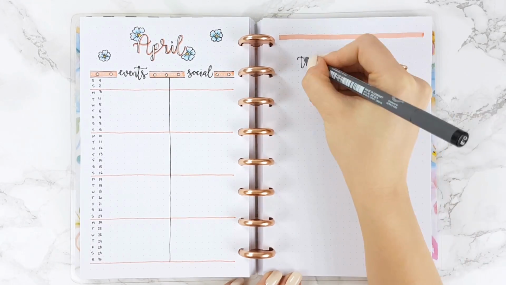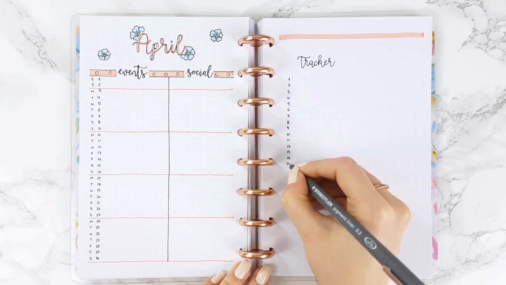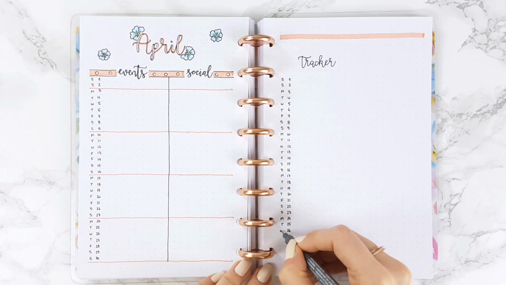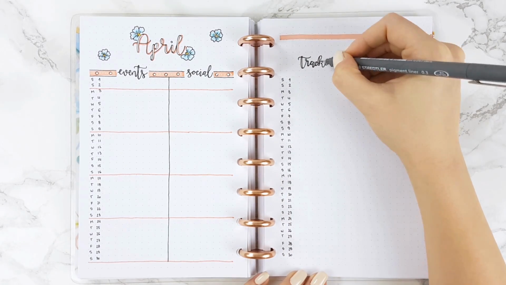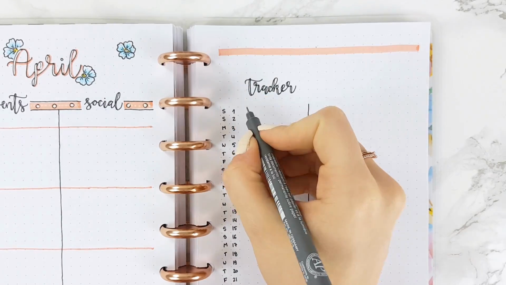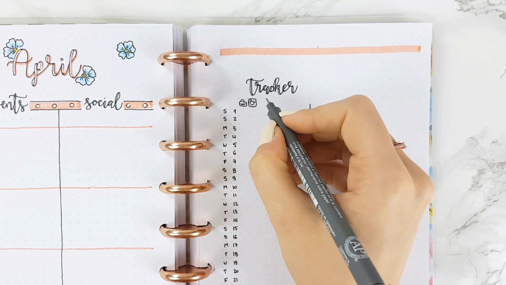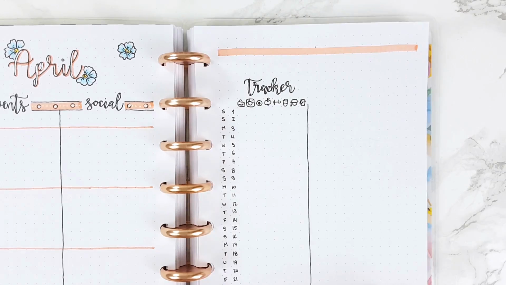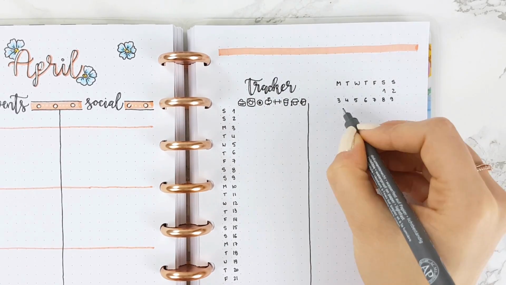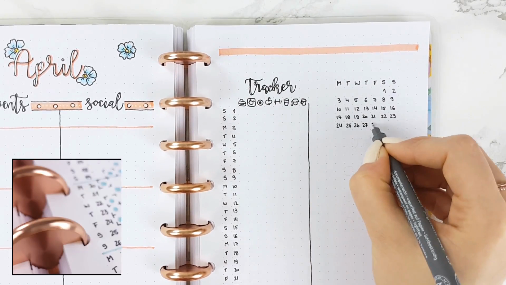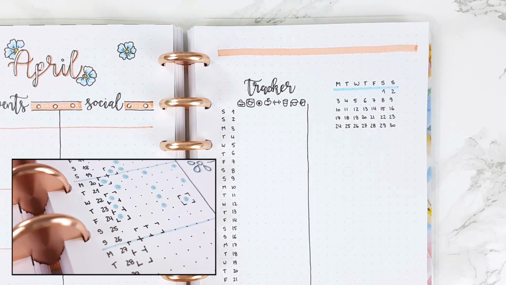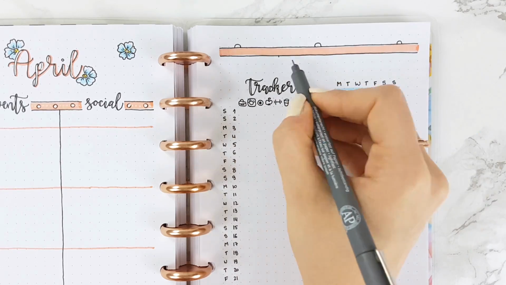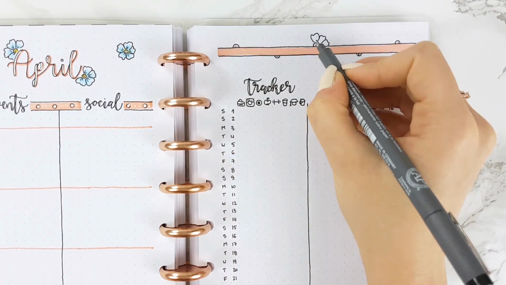Next, I'm setting up my monthly tracker, and most people like to do it horizontally, where you have to turn your notebook sideways, but I didn't really like that, so I decided to make it vertical and just add little icons at the top. I like to keep these very simple, and I only like to track the things that I feel truly help me in one way or another. And sometimes I even use it as kind of like a schedule where I draw little borders so I know which days I'm supposed to do what. And that way I also save space in my monthly log because I don't have to write it in there as well.